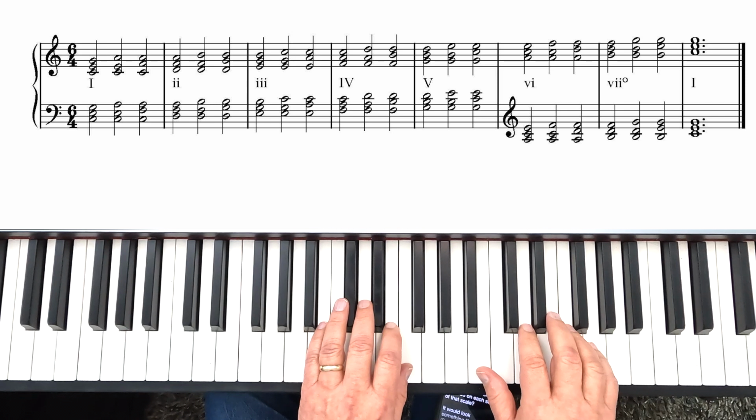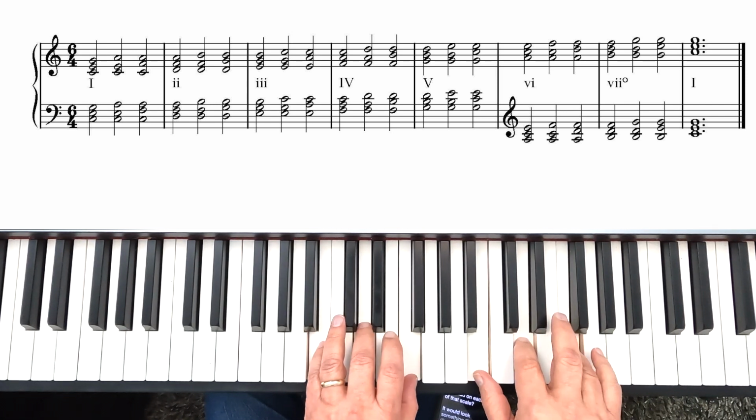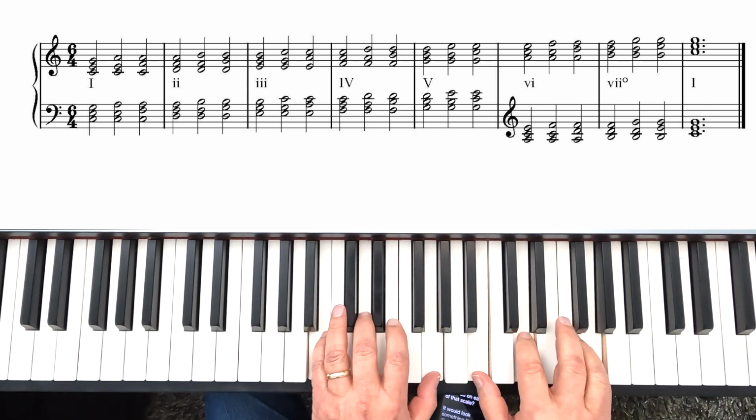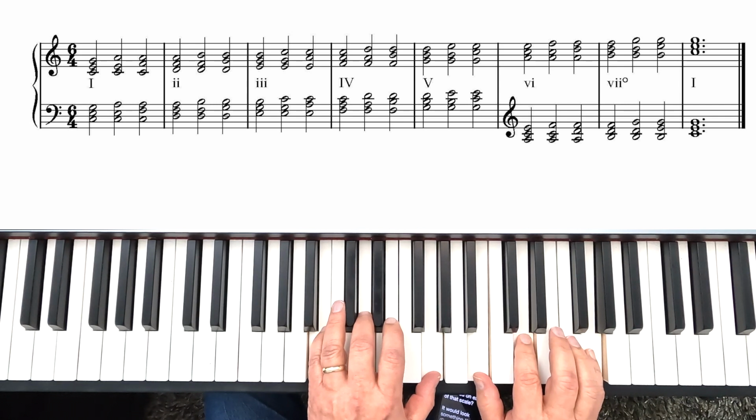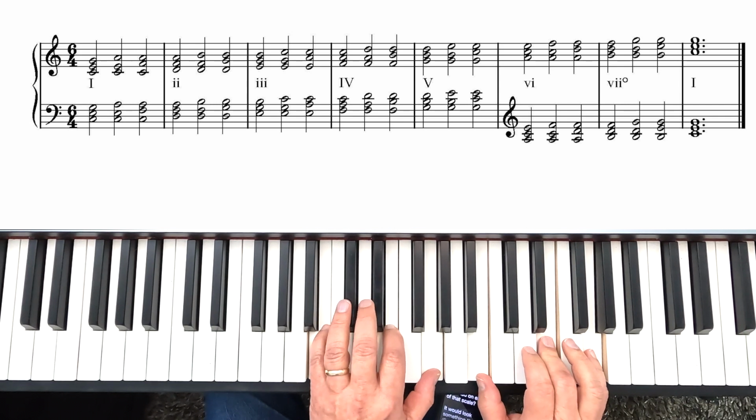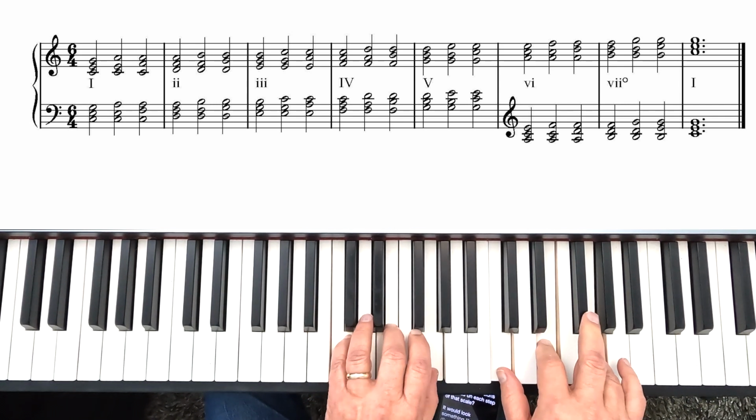Now when you get to the diminished chord, it's a little bit different because we actually end up playing this is G in first inversion, and then this is E minor in second inversion, and then we're now back to 1.